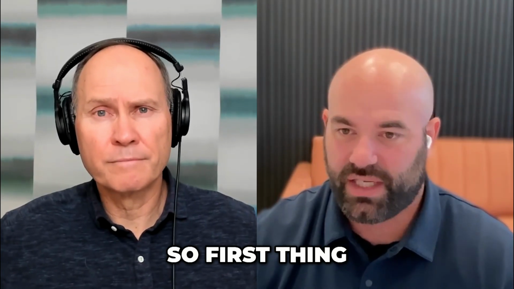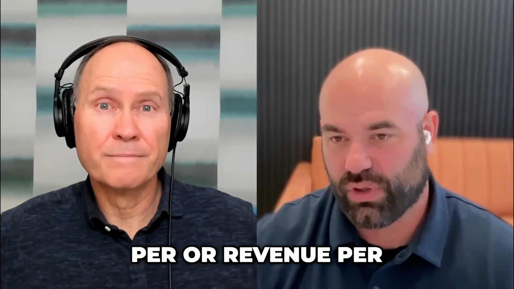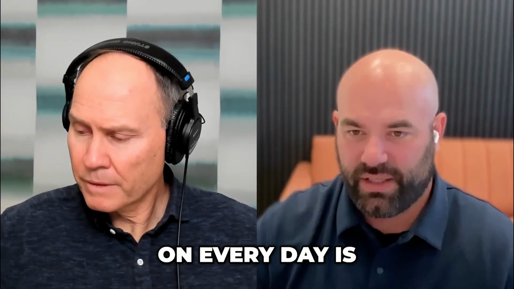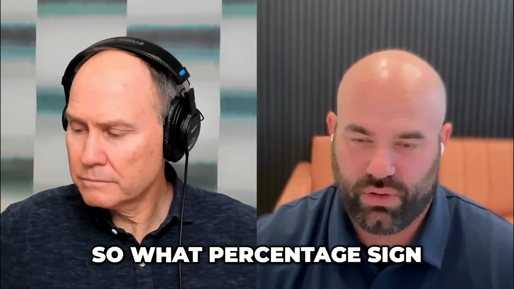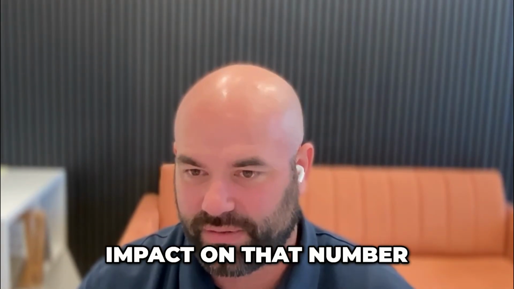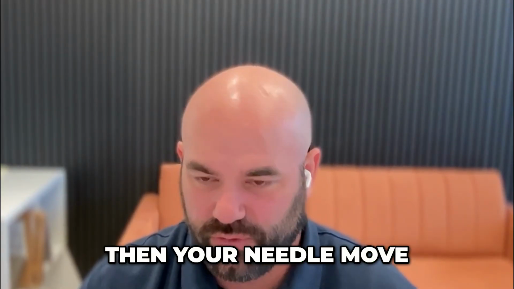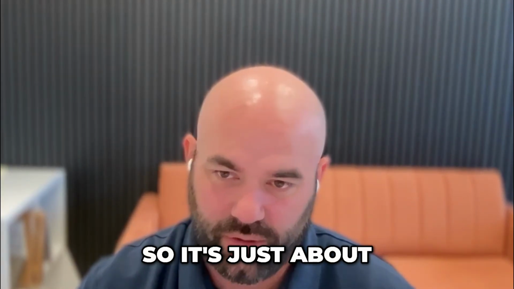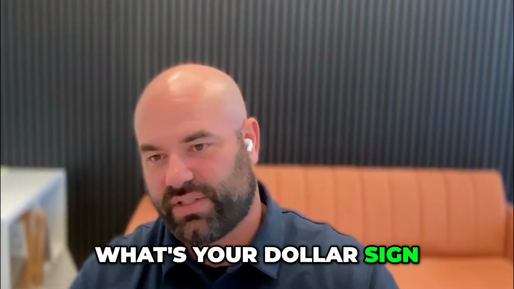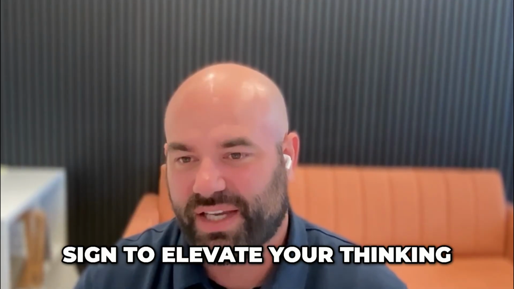So first, the X factor decision metric is a number with a dollar sign next to it. It's usually a cost per or revenue per. Then what you act on every day is a needle move metric: what percentage sign has the most outsized impact on that number? If you use the simple example of cost per acquisition, then your needle move metric might be conversion rate. It's just about giving people what's your dollar sign, what's your percent sign, and what's your number sign.